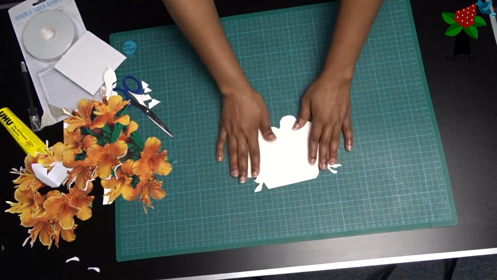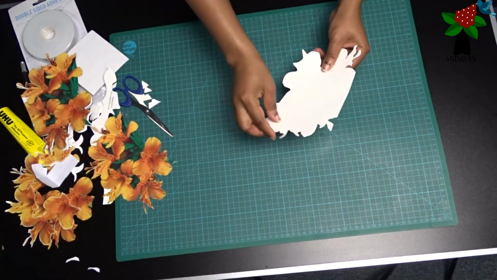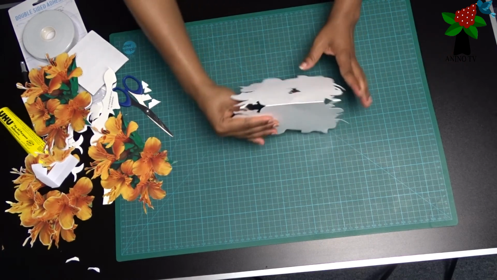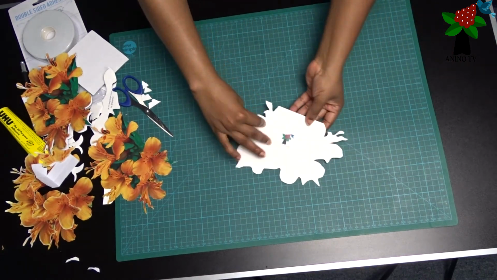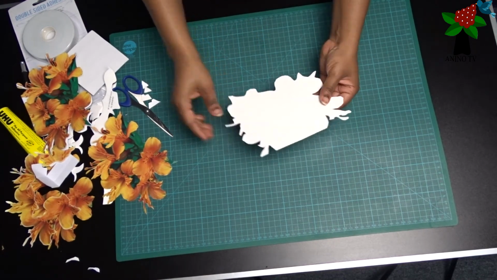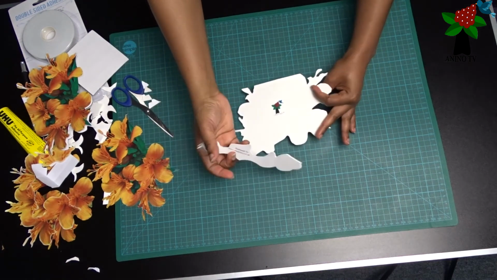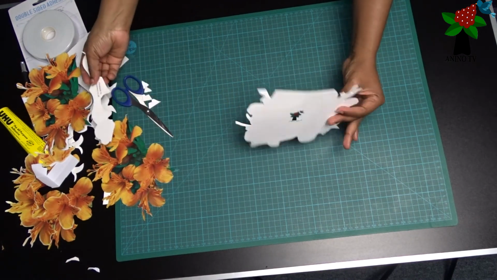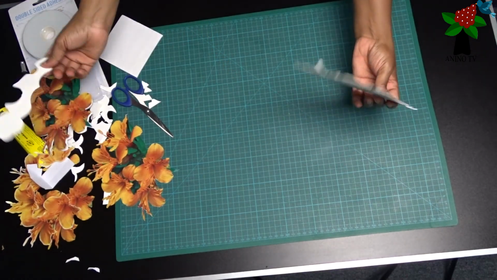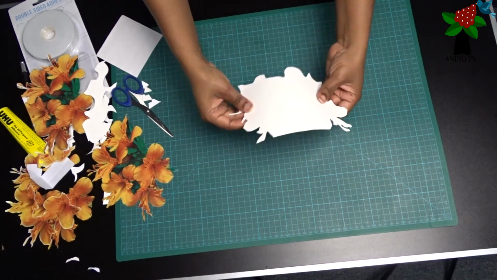Okay, so now we have our shape card, and let's see if it's going to stand. Of course it's going to stand. Standing. All right, and you can see the logo here, the handmade, because I used a pre-designed card. I've already printed my logo before I decided to use it for this. So if you want to make yours, you have to make sure your logo goes close.